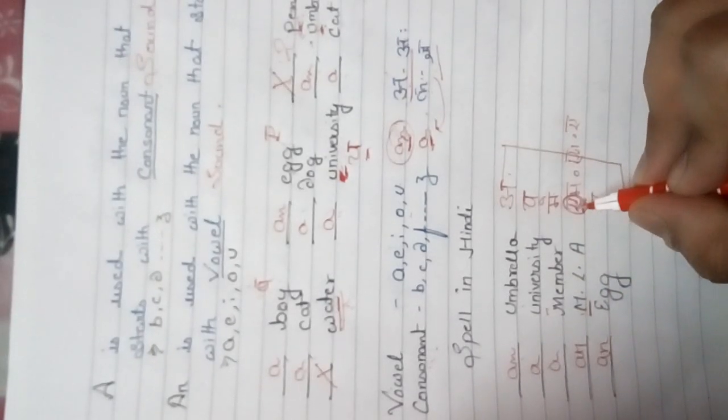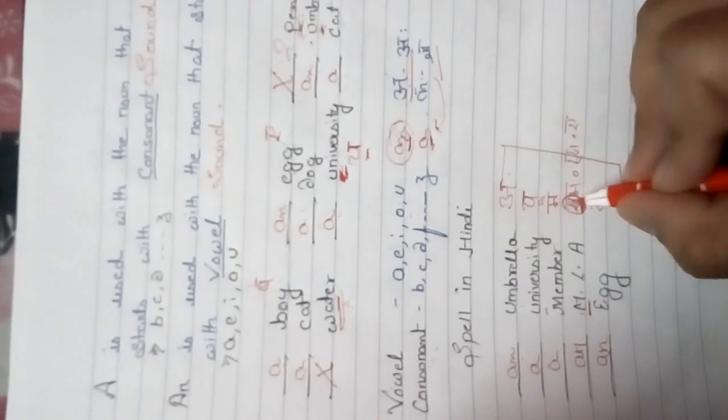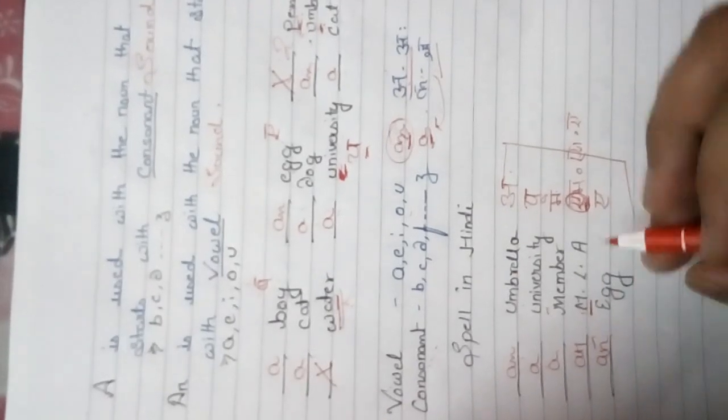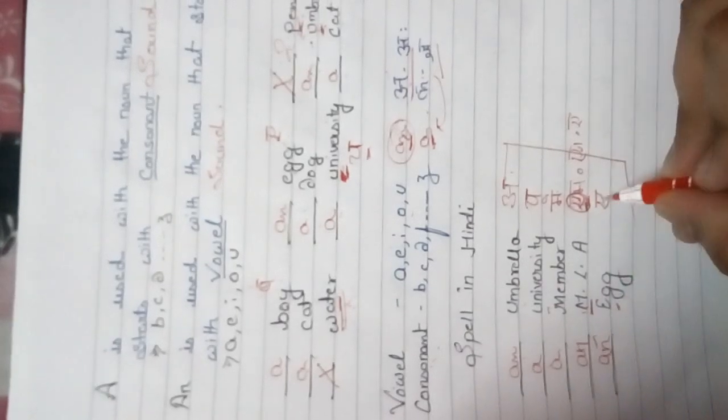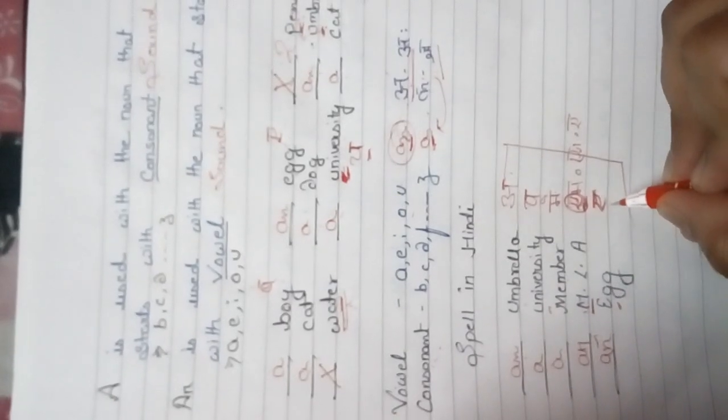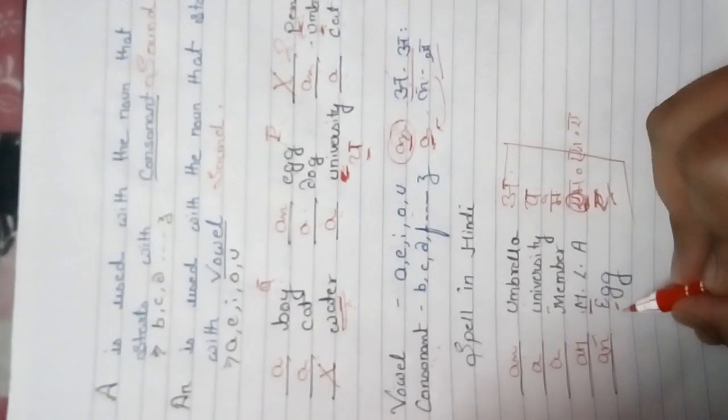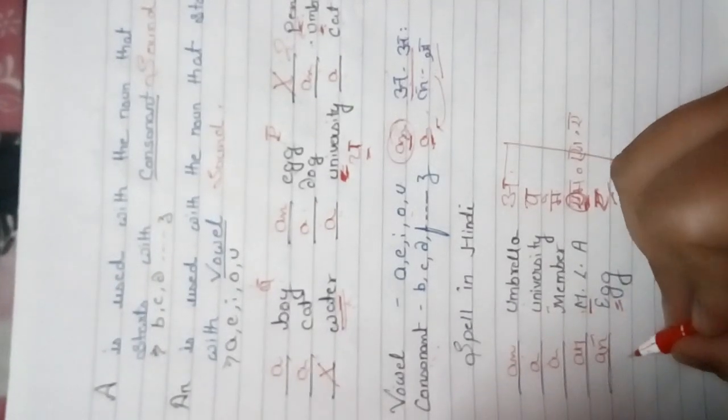So check only the Hindi letter. If the Hindi letter is a swar, then use an here. And egg is also starting from A, and it is a swar of Hindi also, and it is a vowel of English also. So it is very clear. We are going to write an egg here.